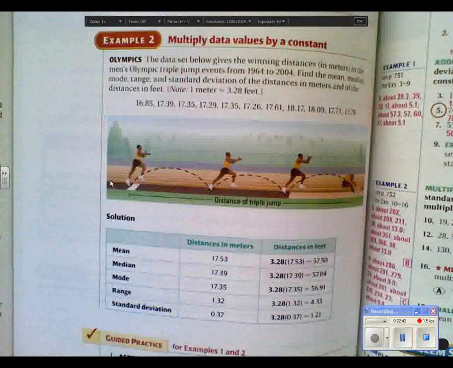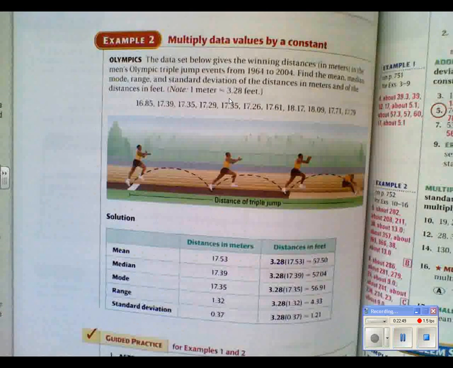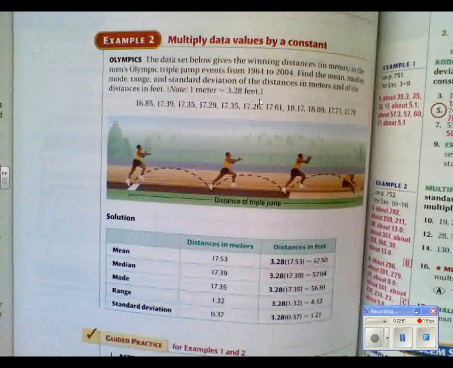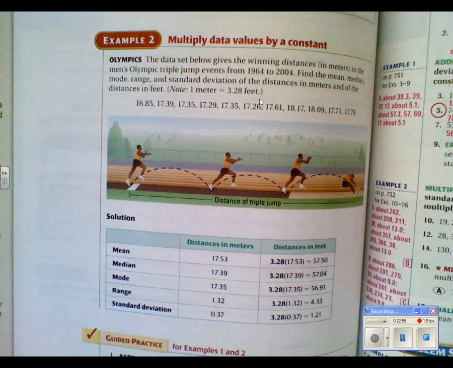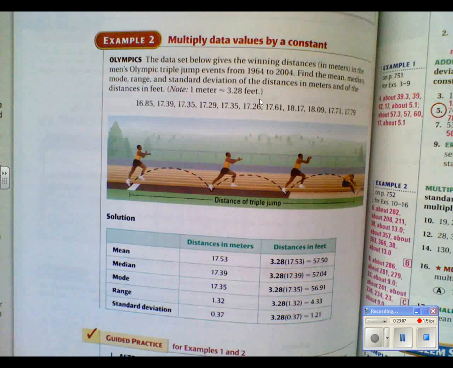So what they needed to do then was multiply all of those numbers by 3.28 because there are 3.28 feet in 1 meter. Okay, so imagine that you multiplied all of those triple jump distances by 3.28. What would happen to the mean, median, and mode, standard deviation, and range?